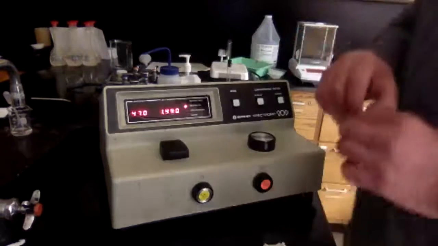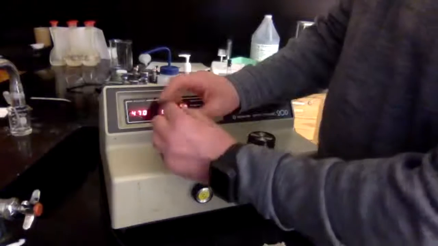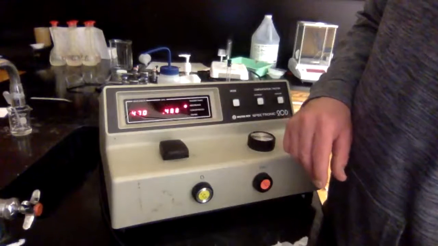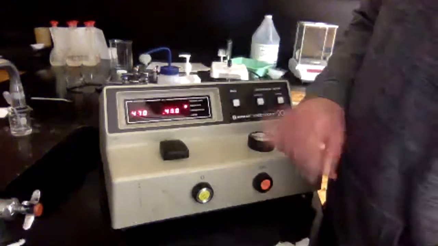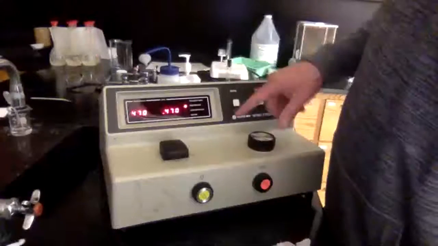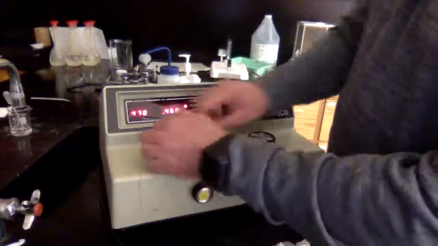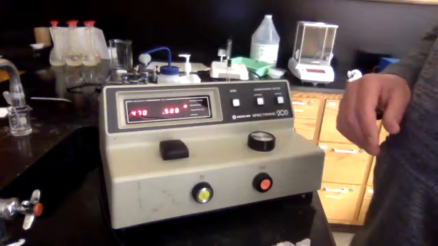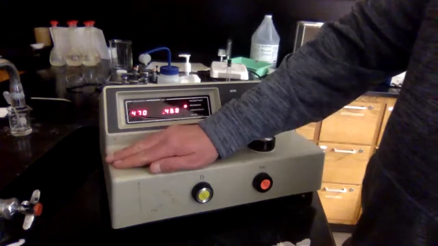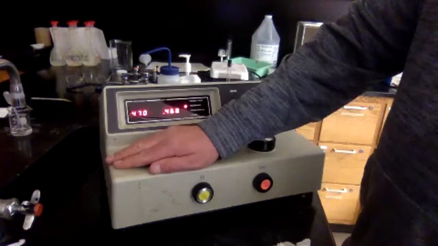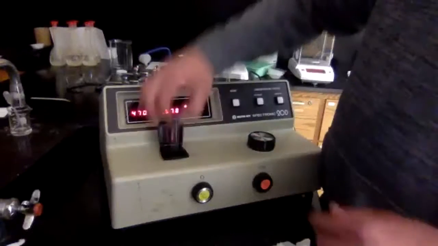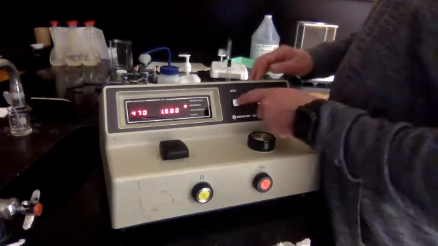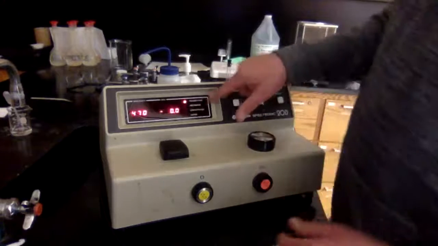Now let me ask you this. I'm going to keep it at 470. What was that absorbance one more time? 0.468. Well, let me make sure I'm lined up here. 0.468. So there's my absorbance. I'm going to pull this out. I'm going to switch back to transmittance.